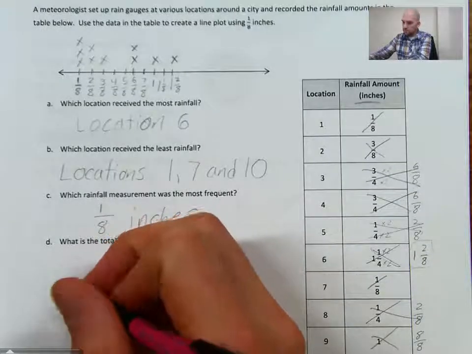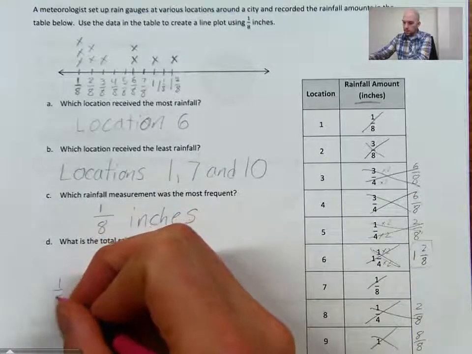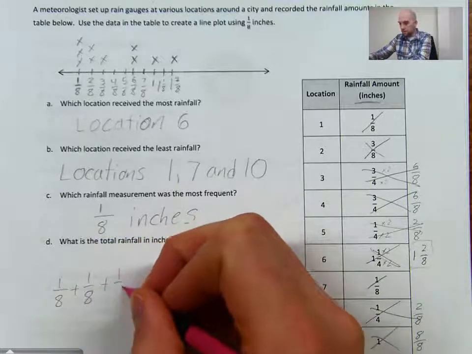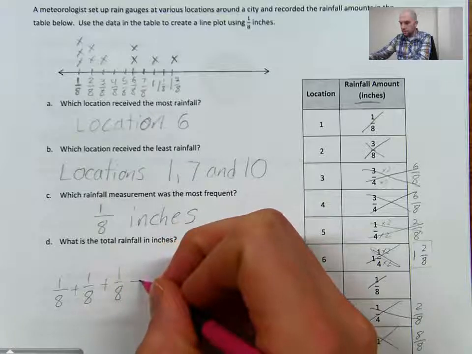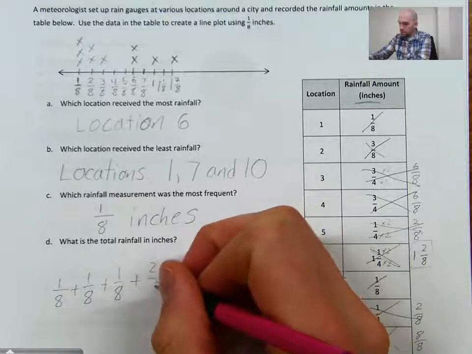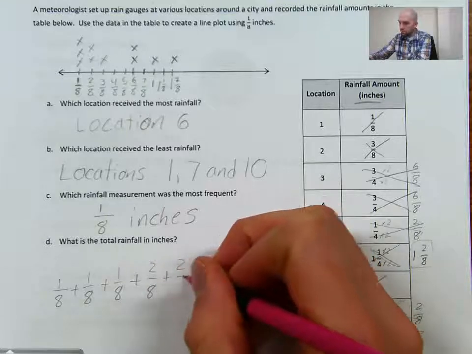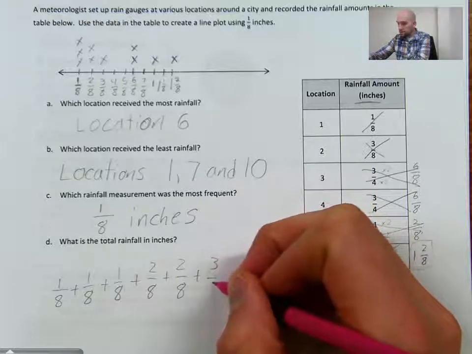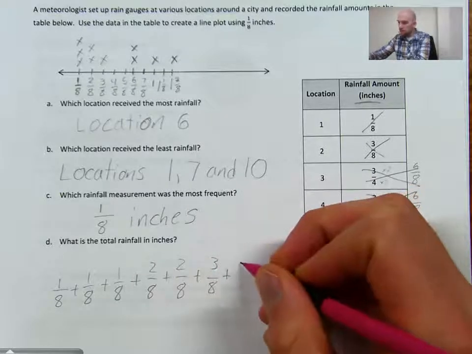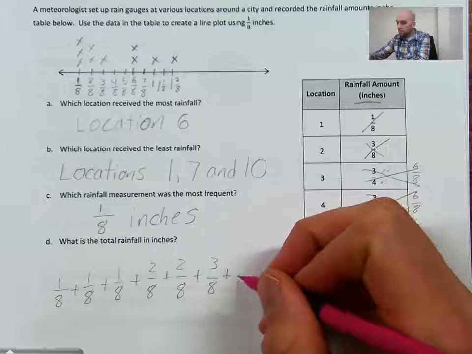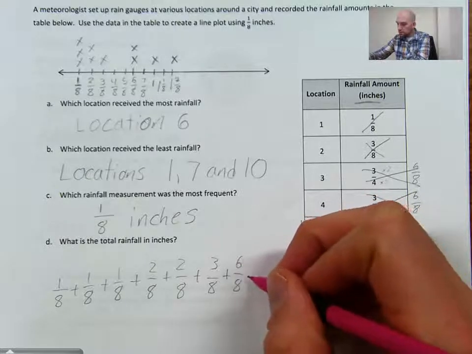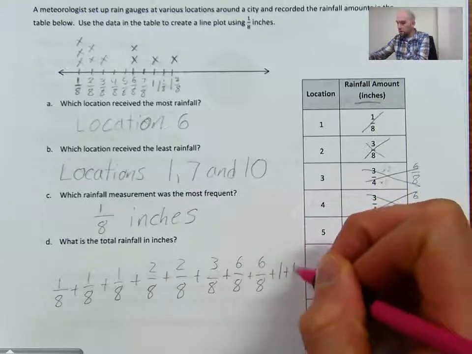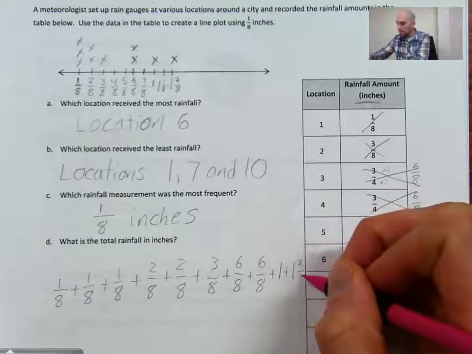So we'll have 1/8 plus 1/8 plus 1/8 plus 2/8 plus 2/8 plus 3/8 plus 6/8 plus 6/8 plus 1 plus 1 and 2/8.